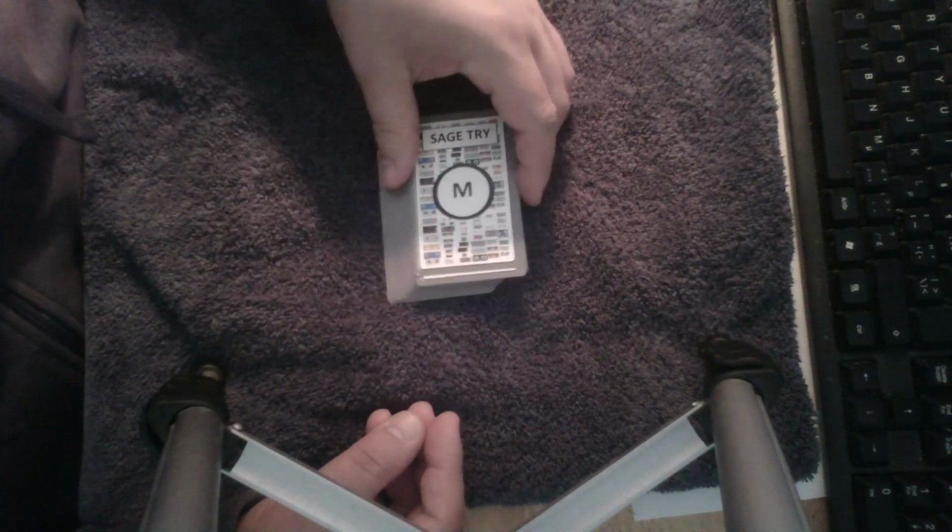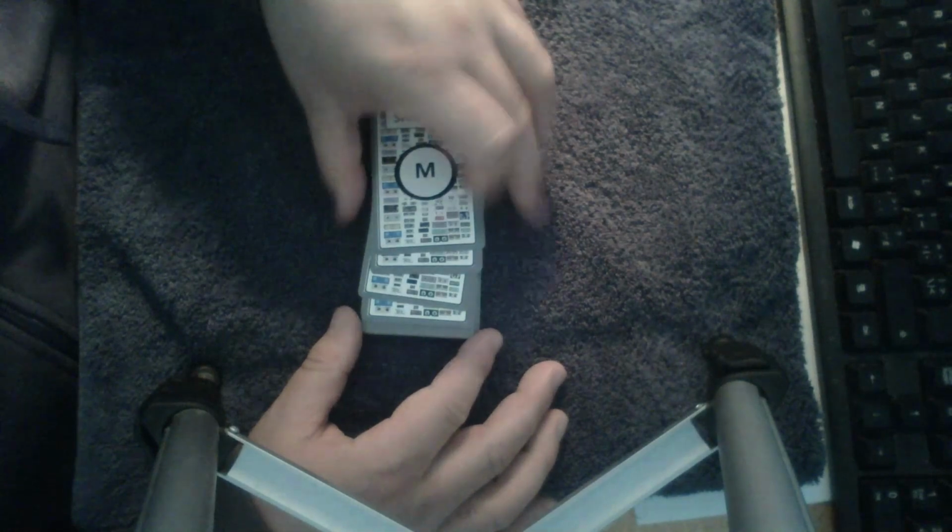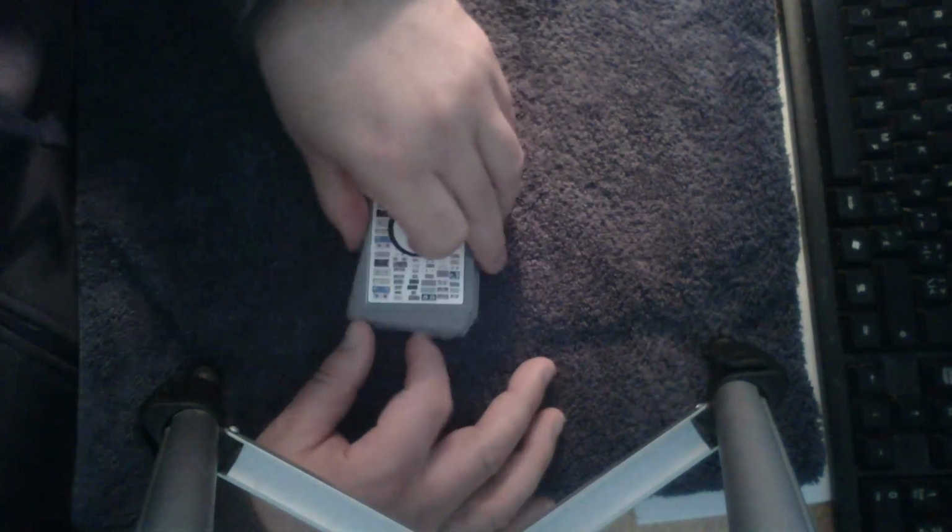So this is a master deck, so it's the same cards, the same setup with the character, but everything is mixed up. So you got 25s, 5s, 10s, 25s, and it's all gray. There's no numerical and there's no coloring, so it's sort of a guessing game for sure. So that's Sage Try.